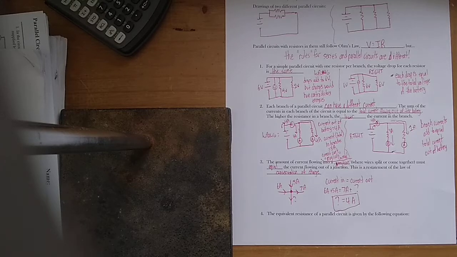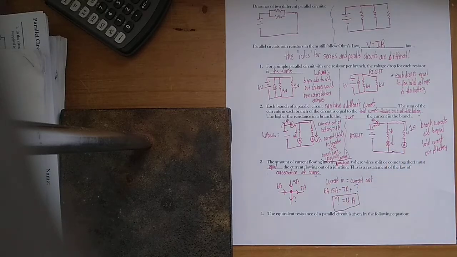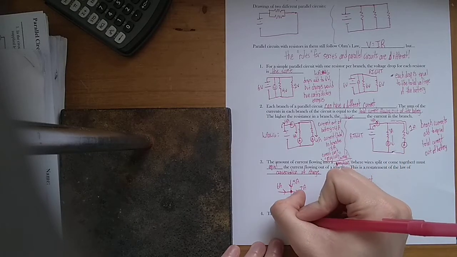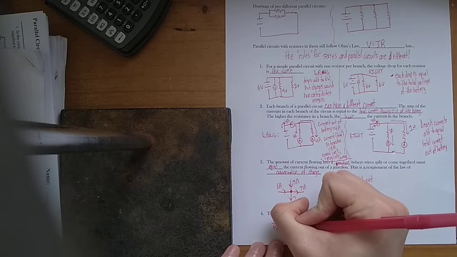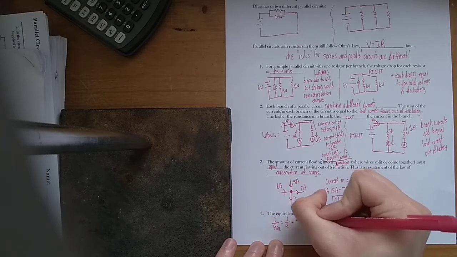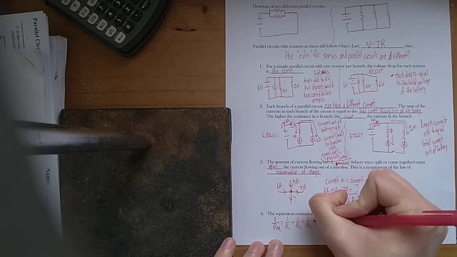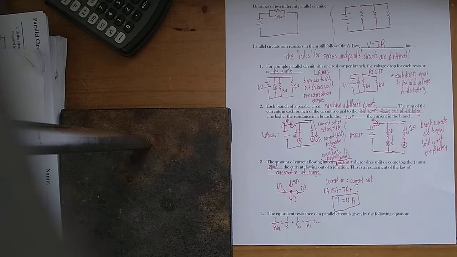And for a series circuit, this was very simple. You simply added up all the resistors. For a parallel circuit, it's not quite as easy. For a parallel circuit, the equation is as follows. 1 over the equivalent resistance equals 1 over R1 plus 1 over R2 plus 1 over R3 plus ... for as many resistors as you have.